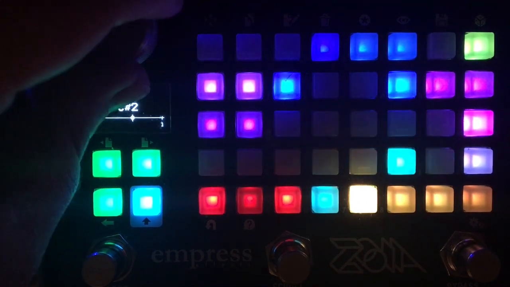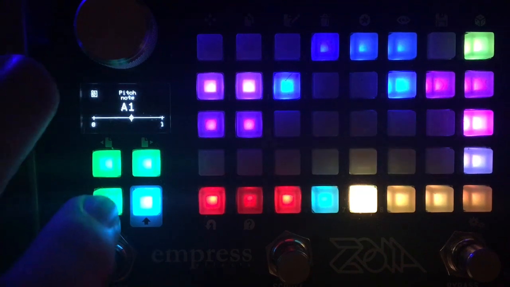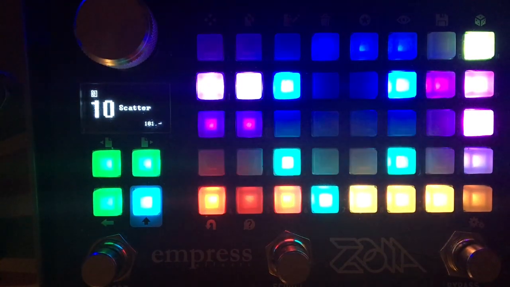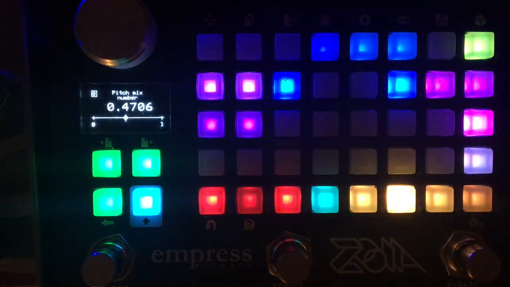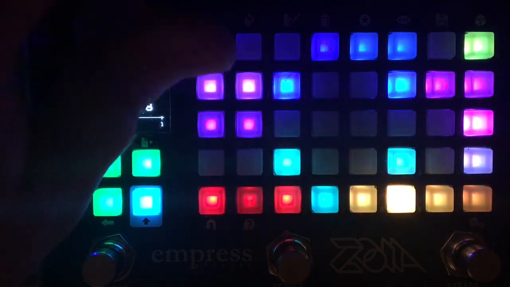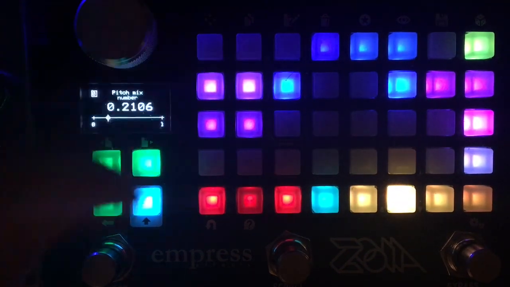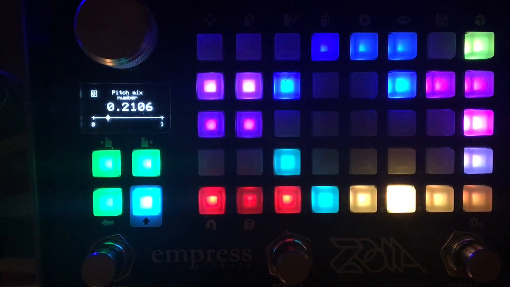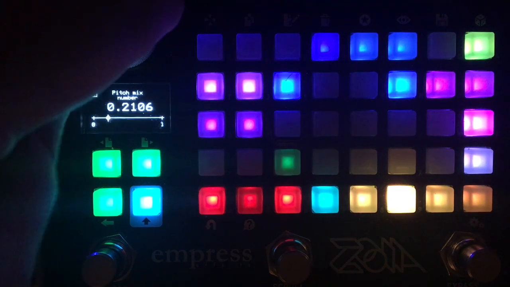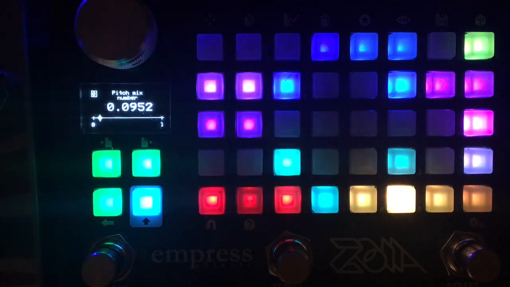So if you wanted a sort of shimmery sound, you'd set the pitch to an octave up. You can set the mix between the granular and the unaffected signal. So it could all be pitch shifted, or a very little could be.